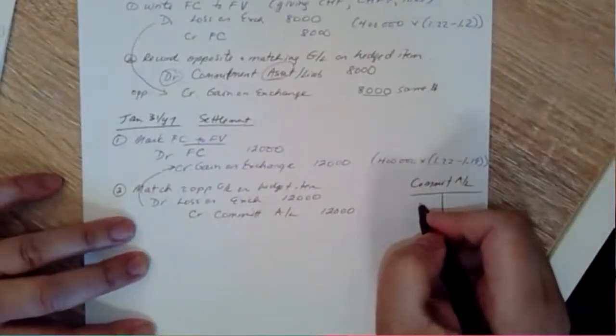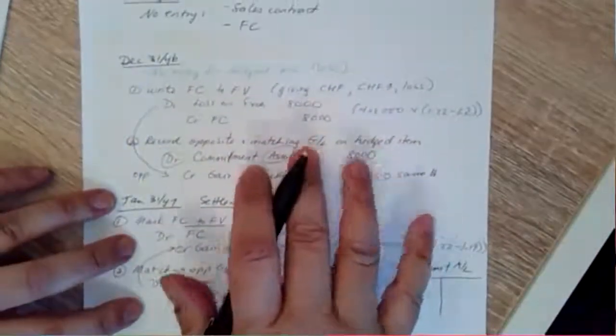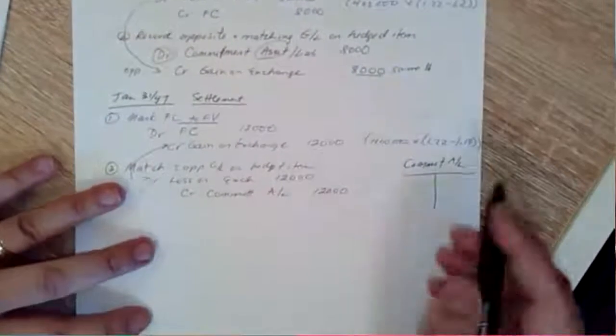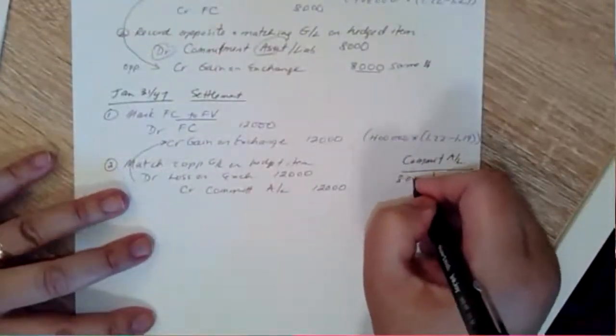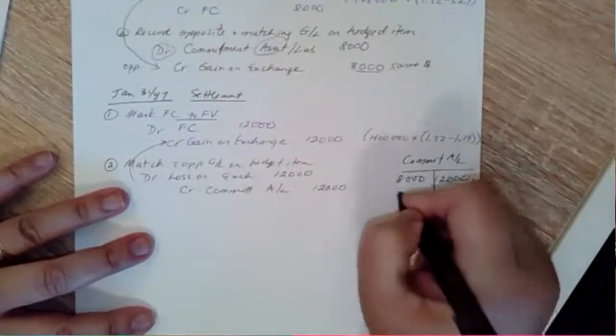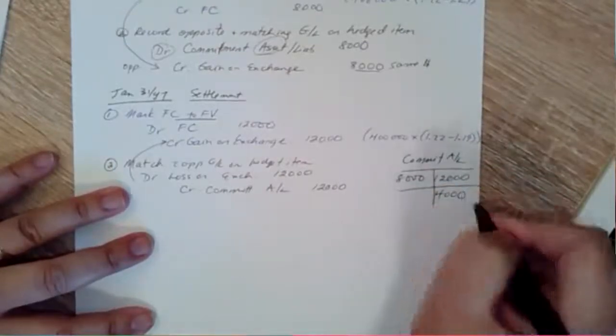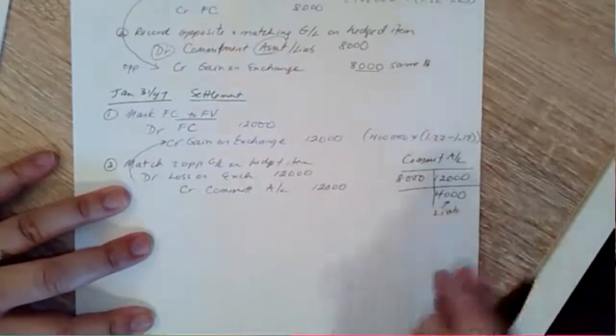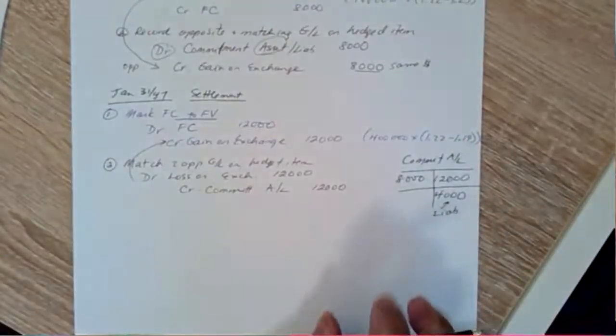It has 8,000 in it from up here, and then 12,000. So if you did a balance sheet right now, it would be under the liabilities section.